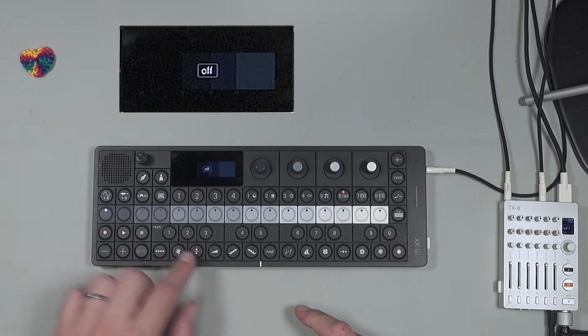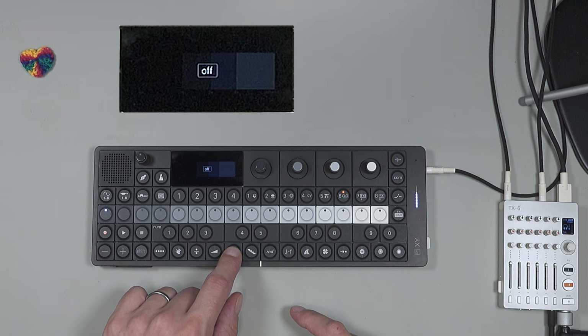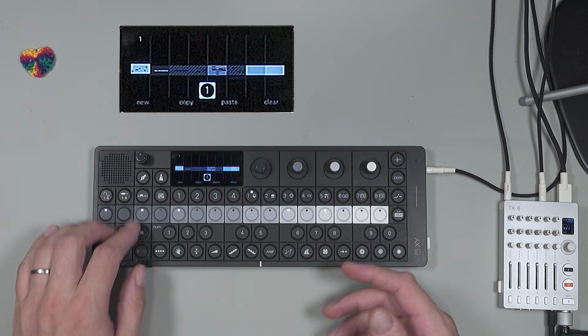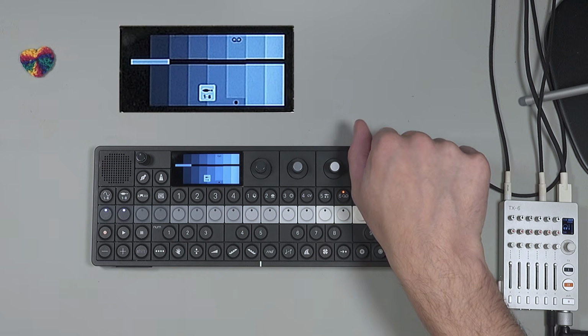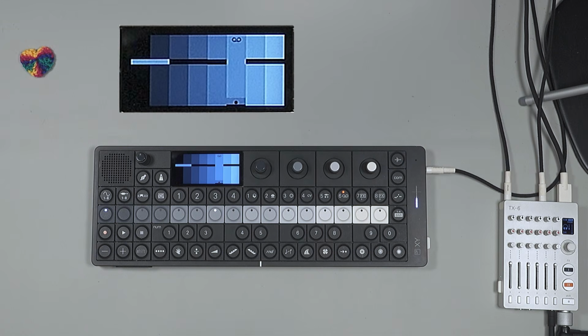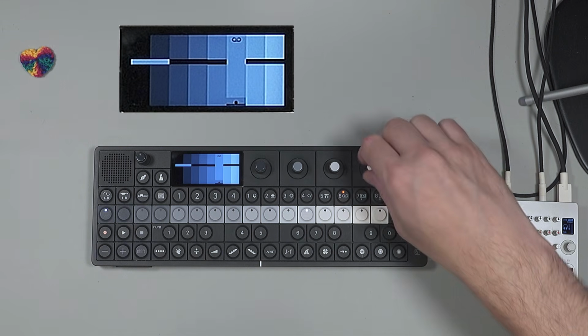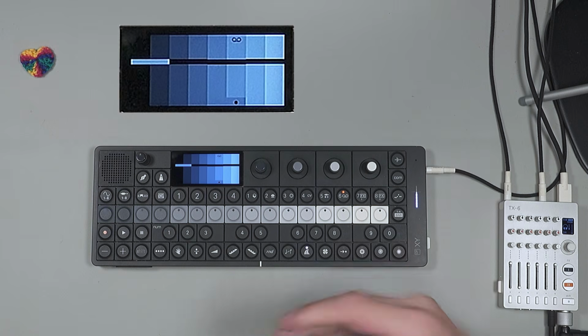So without the original track, and just to remind you of what this sounds like, I'm going to turn off the tape track. So it's doing quite a bit in terms of adding texture to the track.